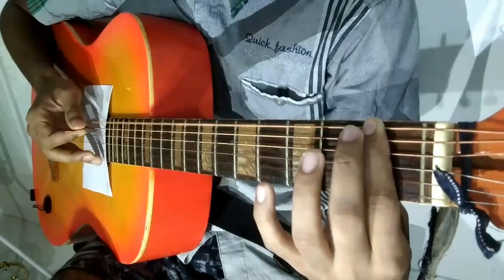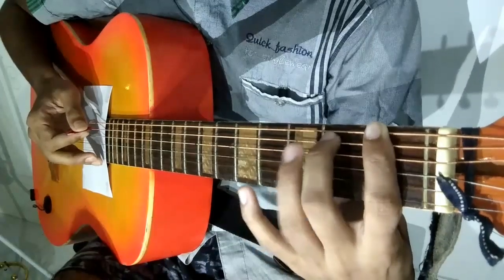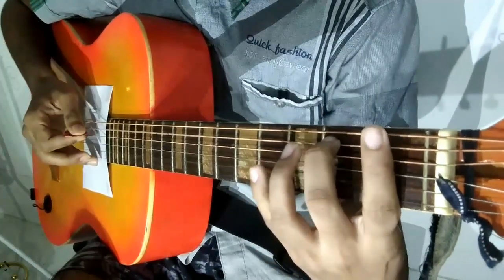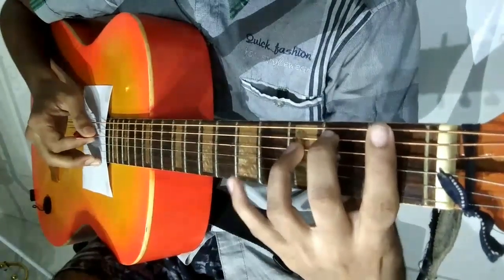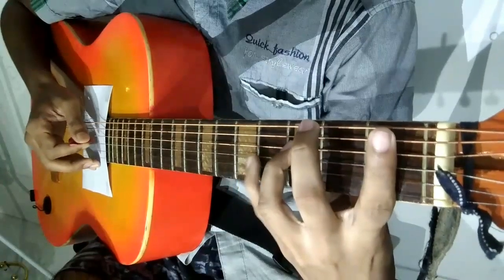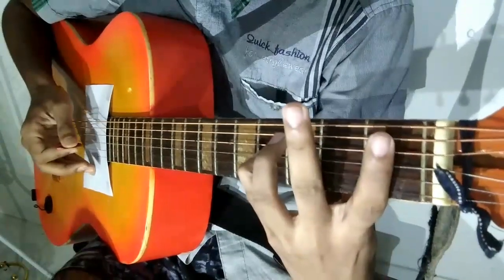Previously I only played on one string, but now I'm going to show you what will happen if I play multiple strings and how the tab is going to look. 1, then 2 on the second string, 3 on the third string, and 4 on the fourth string.